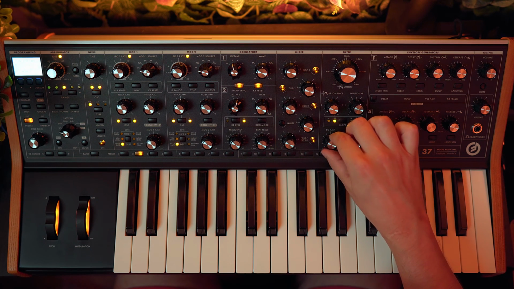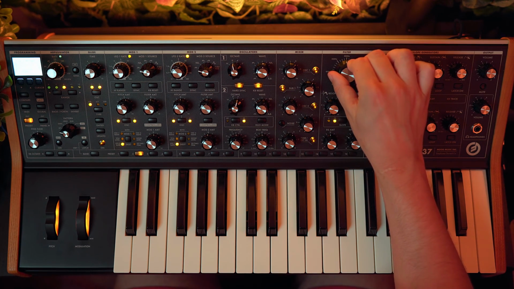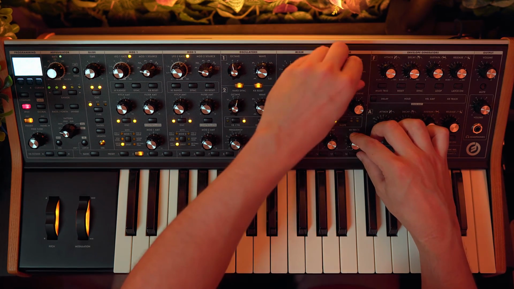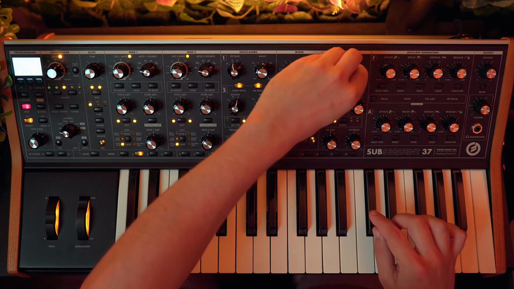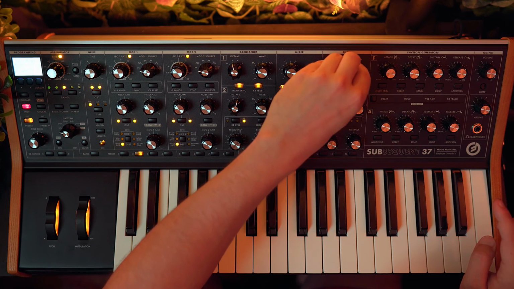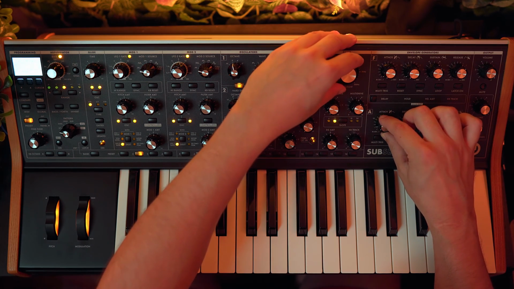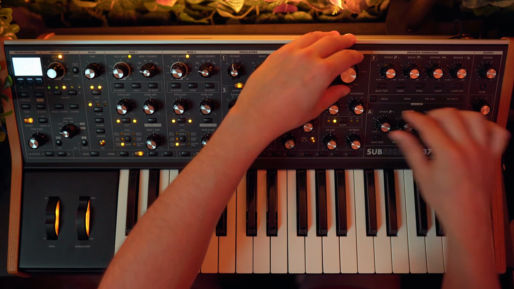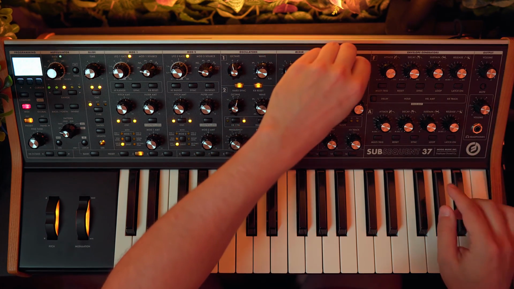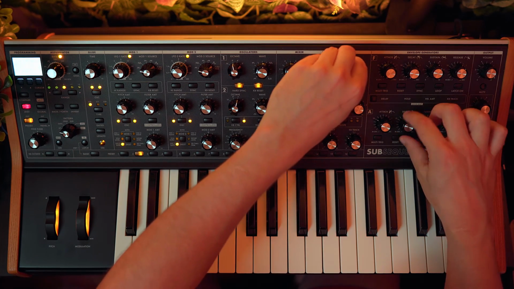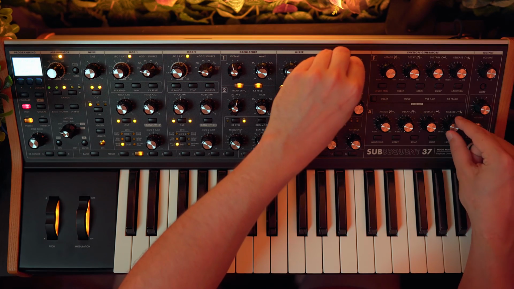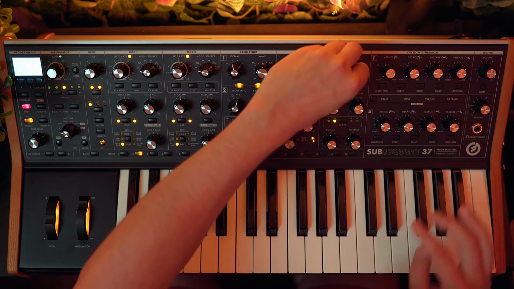Alright, and then no envelope. You can add one if you want, but I'm not gonna put it for now. And then keyboard tracking, it's up to you. It doesn't really need it, you can add a little bit. And then for the envelope, you can anyway keep the default one. I chose no decay, a bit of attack, sustain to the maximum, and a bit of release. The filter envelope I don't need.